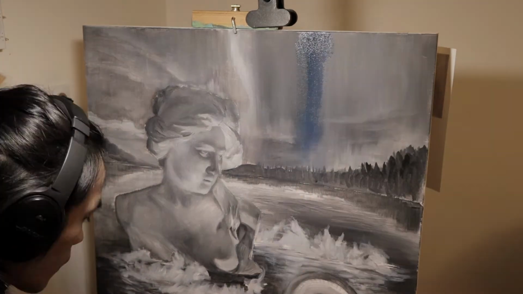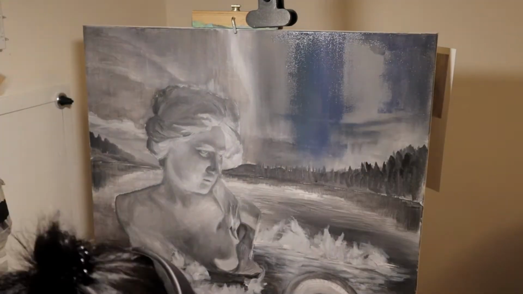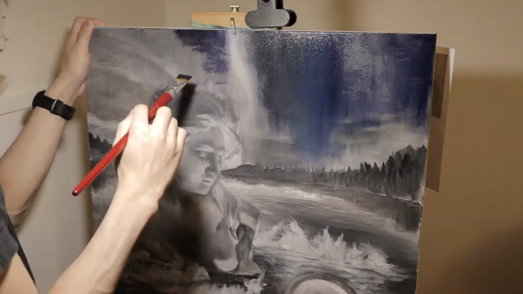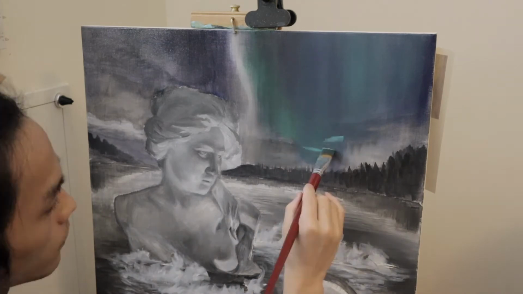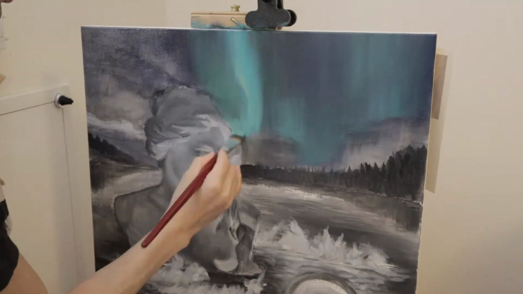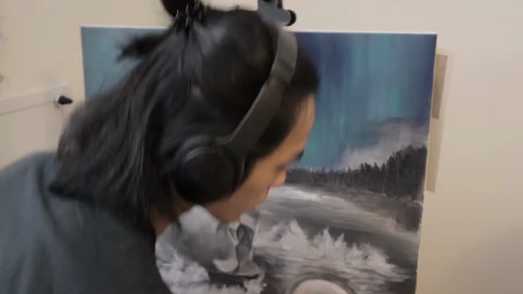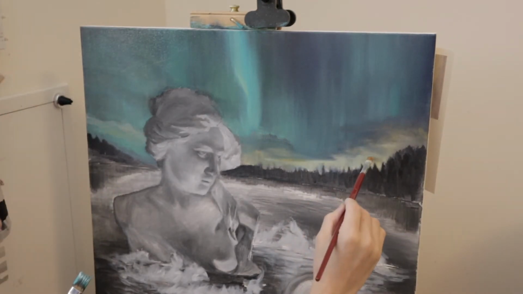For the aurora, I applied a slightly thicker paint consisting mainly of cobalt blue and zinc white. Add some cadmium yellow to certain areas to give a hint of emerald green. I then brushed the applied paint vertically to imitate the texture of aurora.